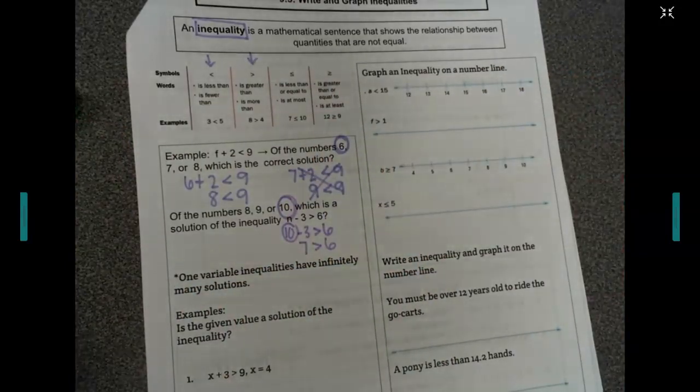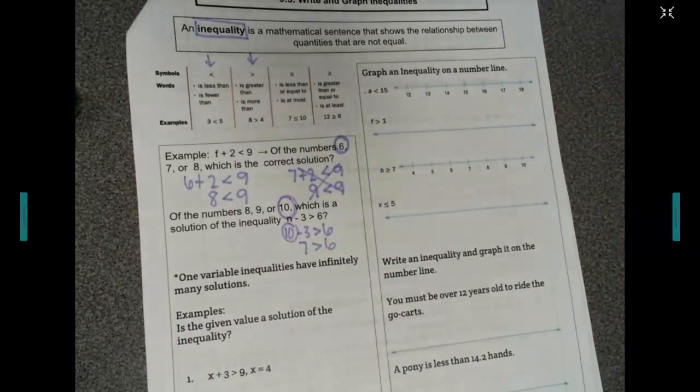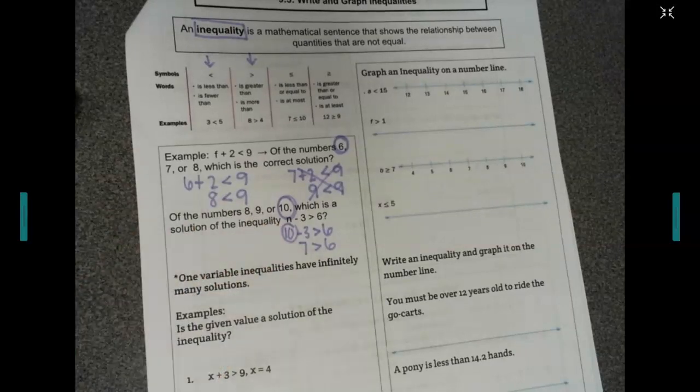So one variable inequalities have infinitely many solutions. Remember the word infinite? It means that it goes on and on and on forever. So 10 is just one of an infinite amount of numbers that it could be. Any number that makes it be over 6 will work here. Let's look at our next ones.